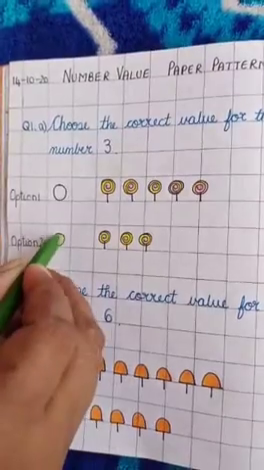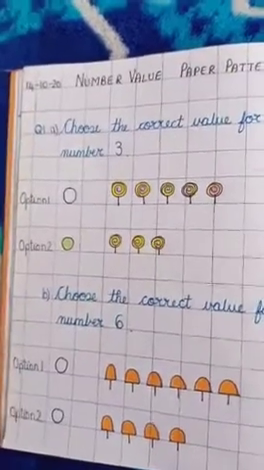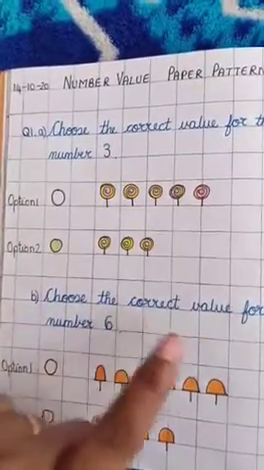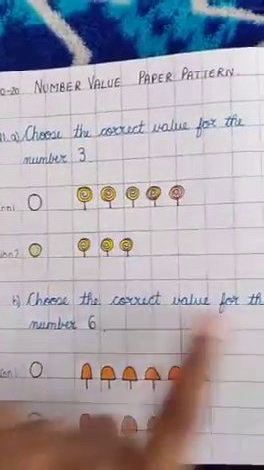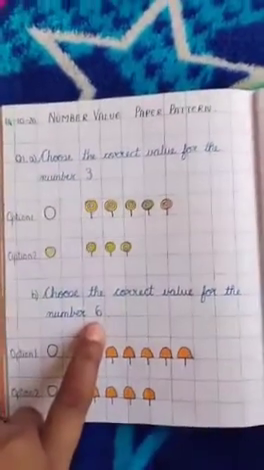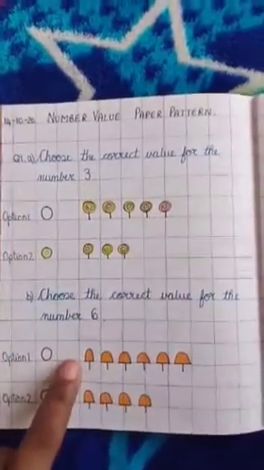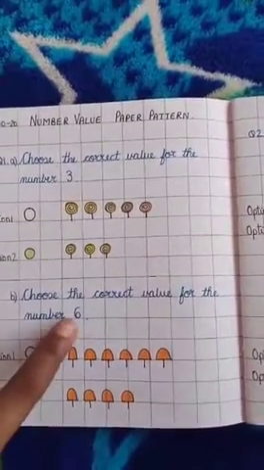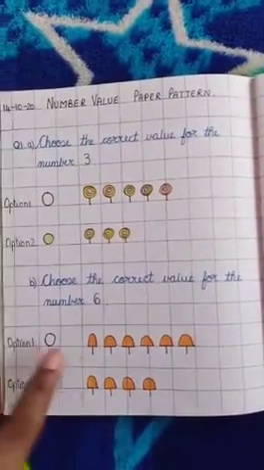You have to click on this option. Next one. Choose the correct value for the number 6. Now the next one is number 6. So I'm going to count both my options and see which is the correct value for the number 6. Option 1 is here.